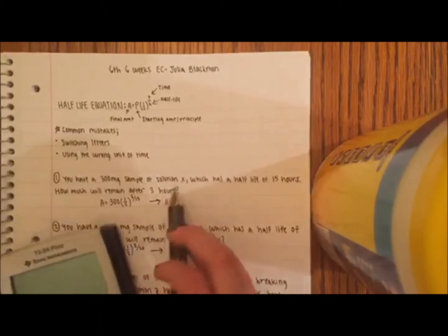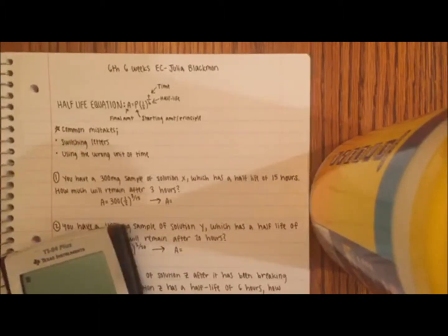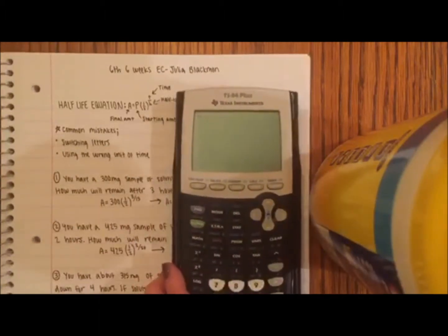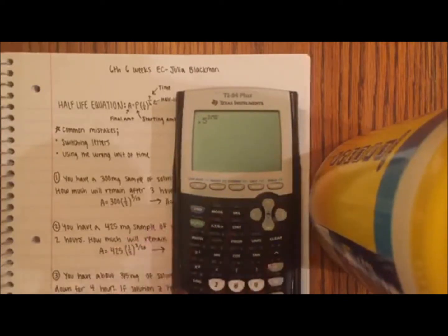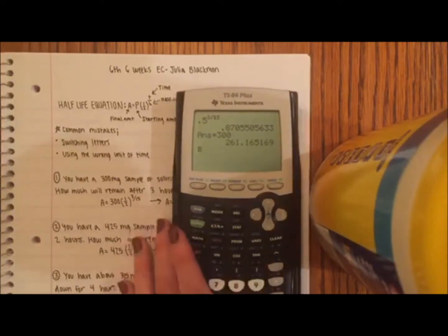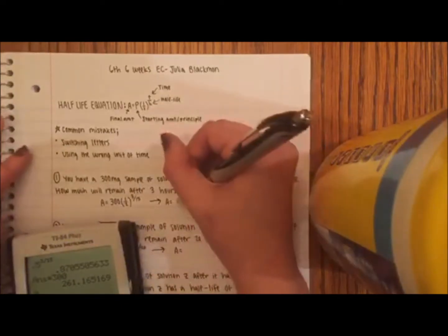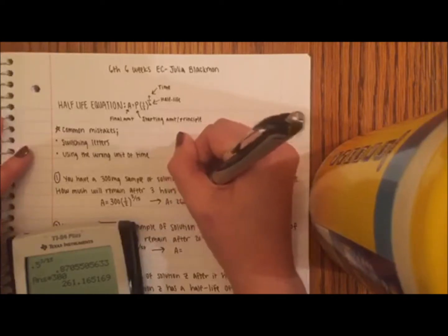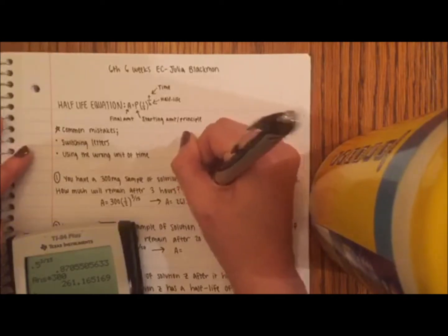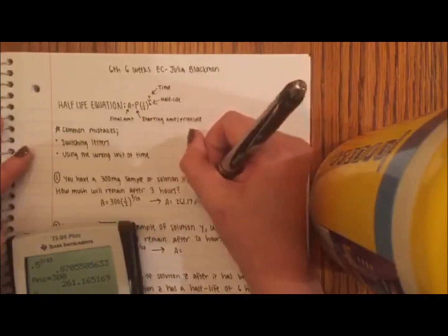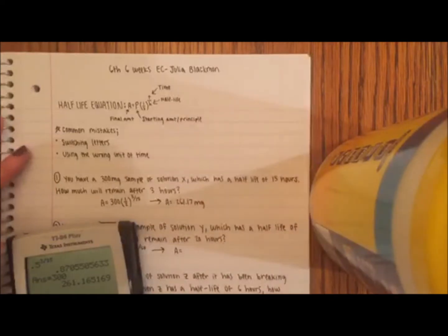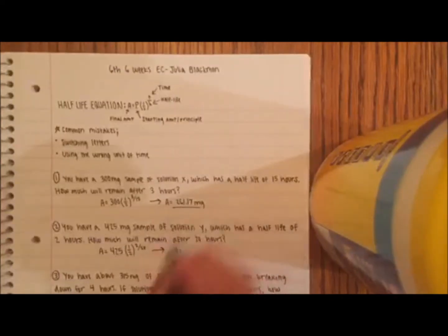So take your calculator, and you're just going to plug that in. So 0.5 raised to the power of 3 divided by 15. And you get that long decimal, and then you can go ahead and multiply that times 300, and you come up with your answer of about 261.17 milligrams of your substance. And that is the final answer.